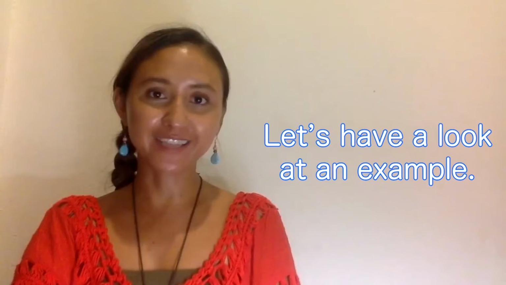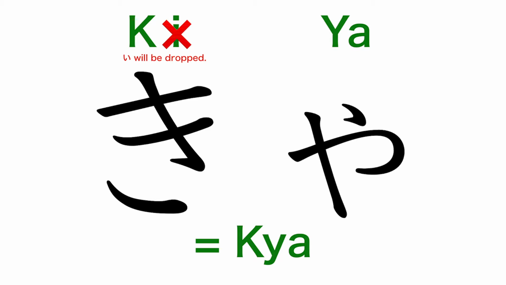Let's have a look at an example. This is the letter ki plus small ya. The consonant of the first letter is k, but the vowel i will be dropped. Then put ya after that. The sound is going to be kya.